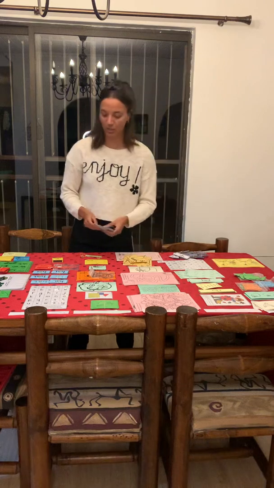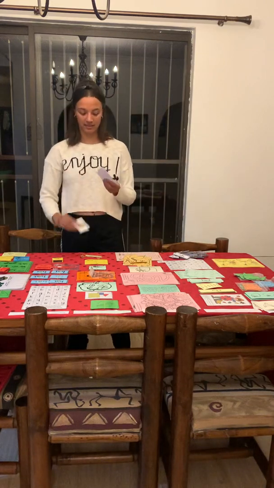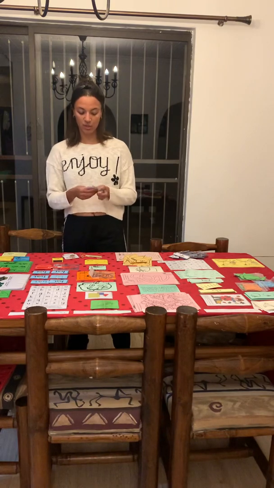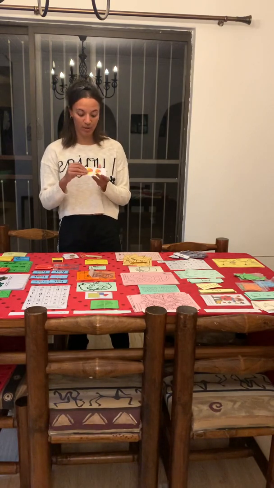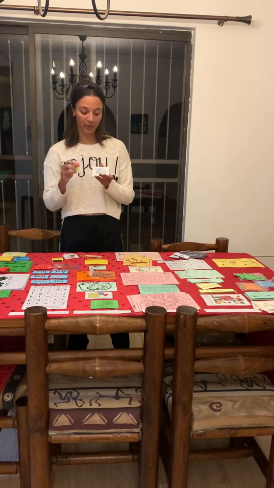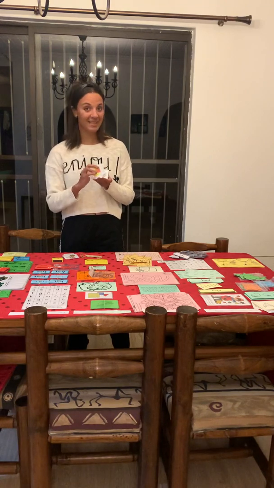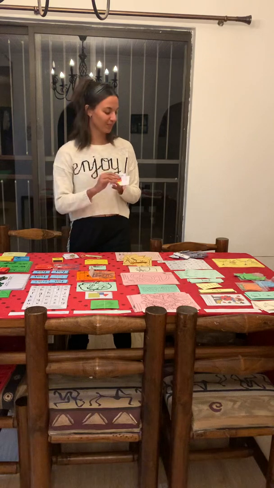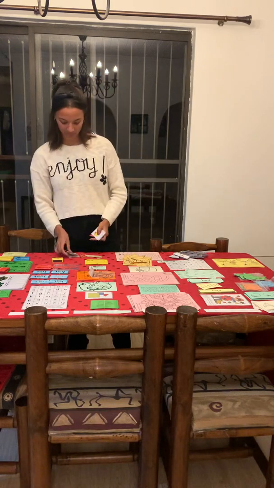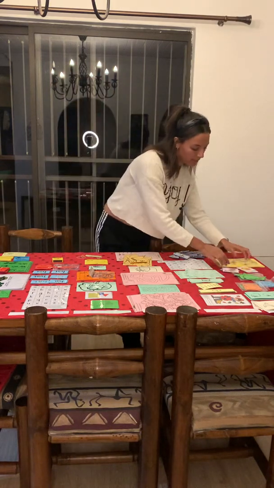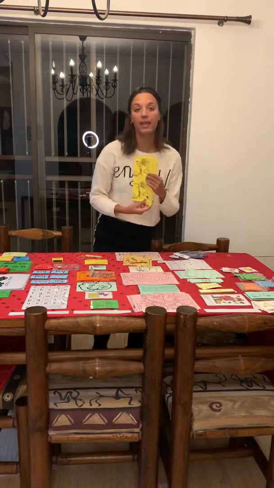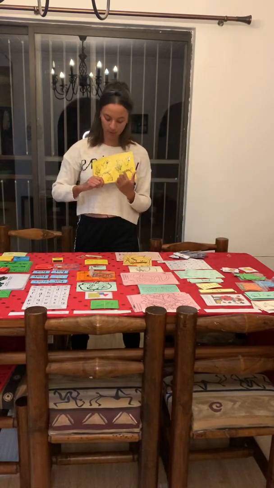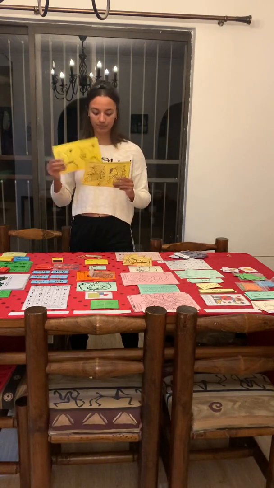Next up we have our picture cards. Each picture card has one similar to them. They come in pairs, pairs being in 2s. Then we have spot the difference. There are 5 differences between each picture.